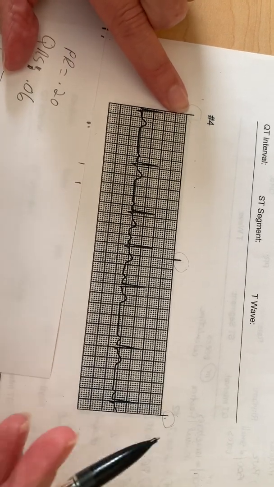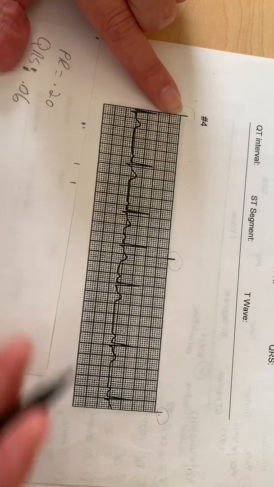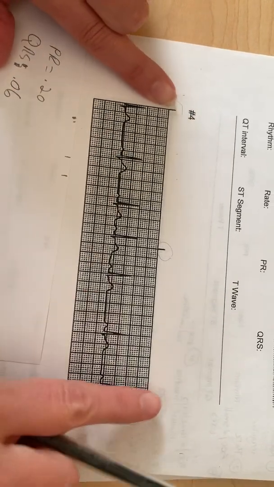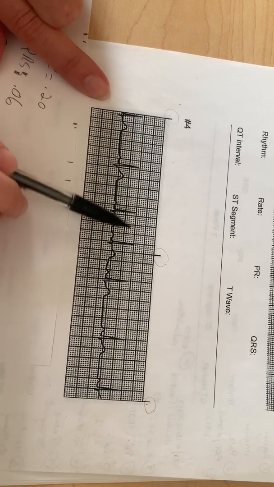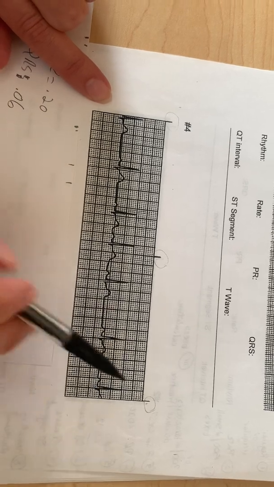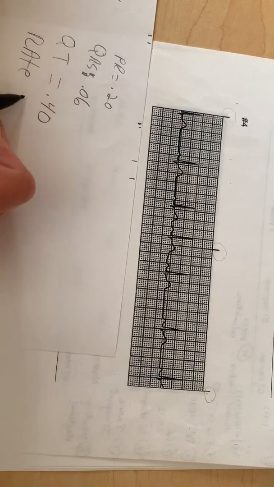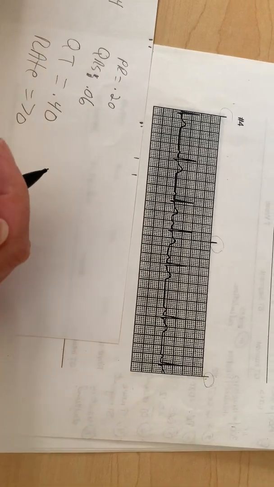Now, if we multiply 6 seconds by 10, we'll get 60 seconds, which of course is a minute, and we take heart rates per minute. So we will count all of the QRSs that fall within the 6-second strip. So I've got 1, 2, 3, 4, 5, 6, 7. So I would say that my rate is 70.